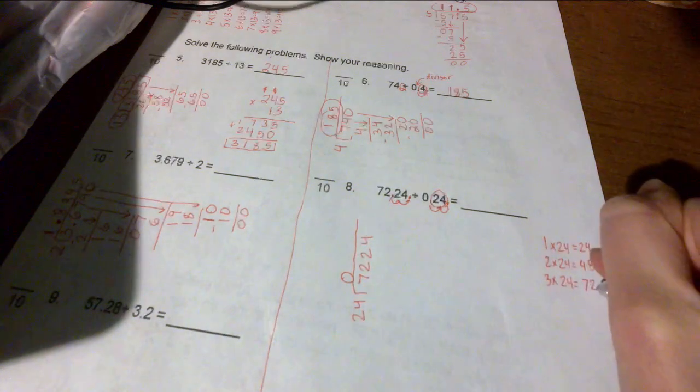Ooh, 72. So that's as close as I can get without going over. So that means that's 3 groups. 3 times 24, I just figured out, is 72. So then I'm going to go ahead and get 0, and I'm going to bring down a 2.